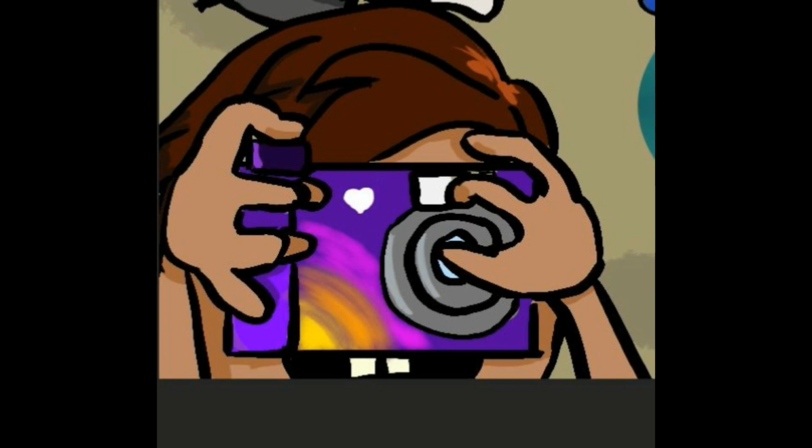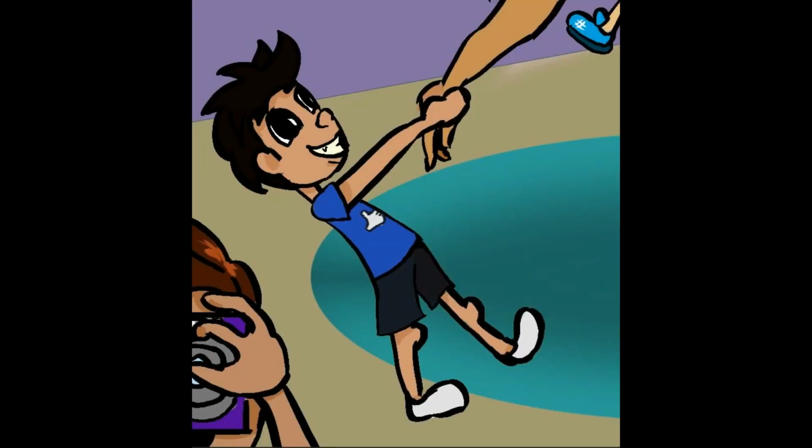This one is obviously Instagram, with the colour scheme of the camera, and also the fact that it is someone taking photos. Here we have Facebook, which you can see with the like button on the front of his shirt. His shirt is also a similar blue to Facebook.